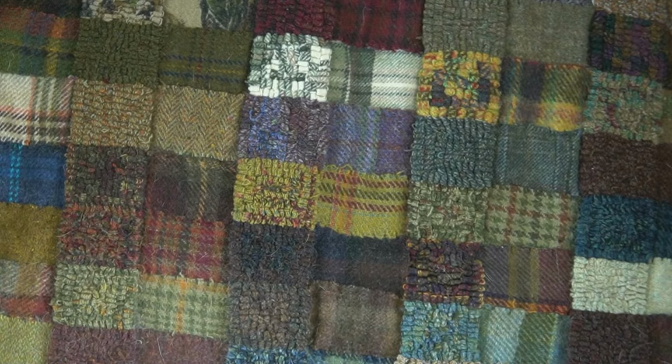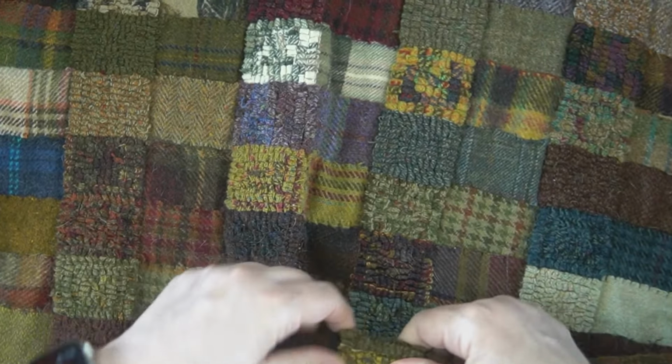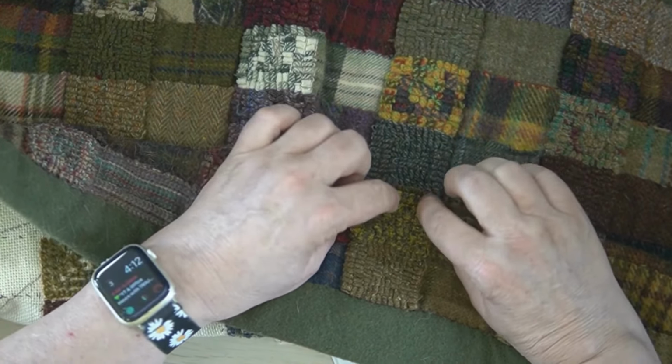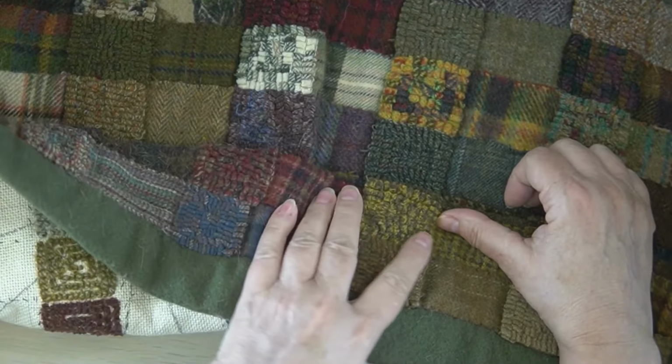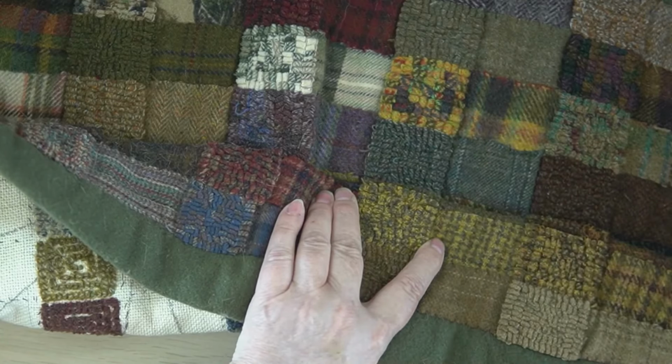And this is the other reason I like the texture sampler: if you want to know if this color, this gold, works good with this blue, I simply fold it, put them next to each other. We can look at two things like that and go, yes, that works, or no, it doesn't.